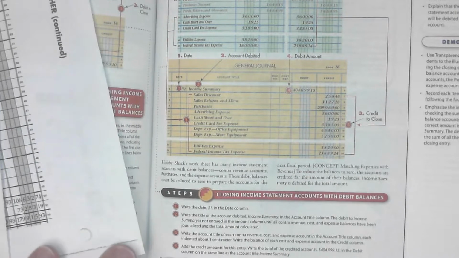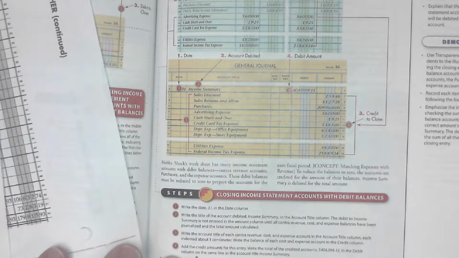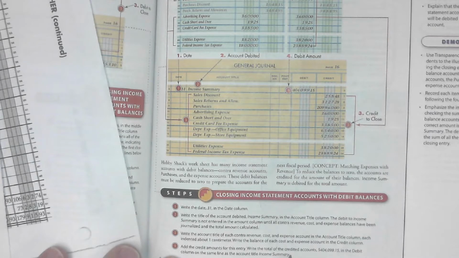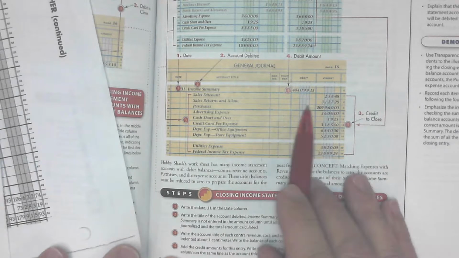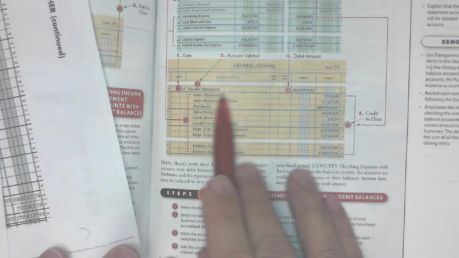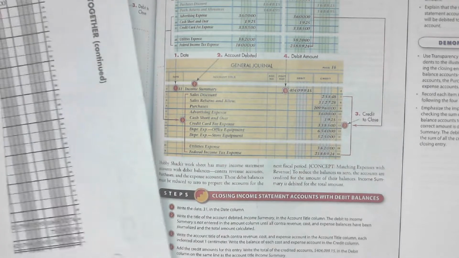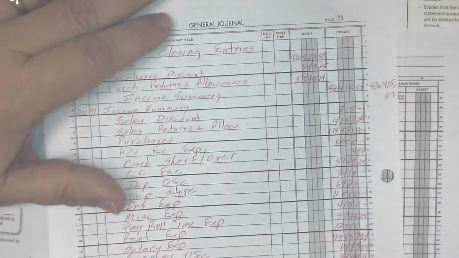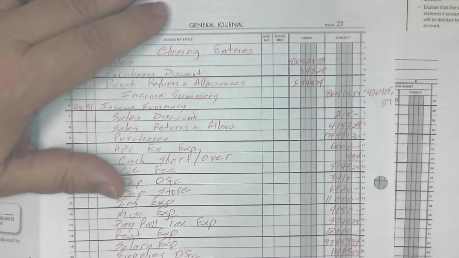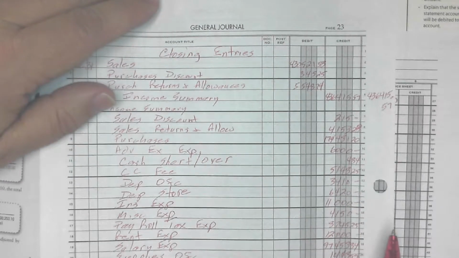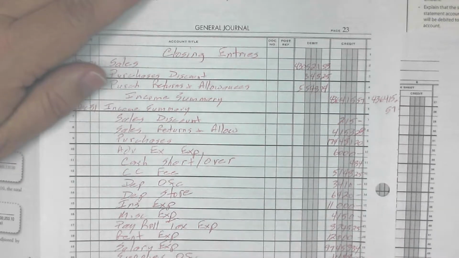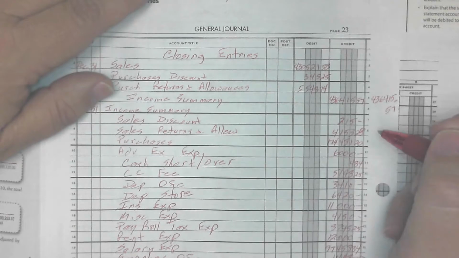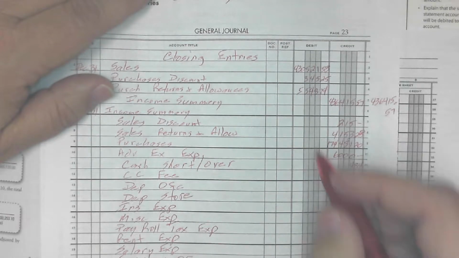So like it says in step 4, add up the credit amounts and write the total for the credit amounts up here in that spot for income summary. I've already got the answer from last year. It usually takes several attempts before it comes out right. I add all these up.